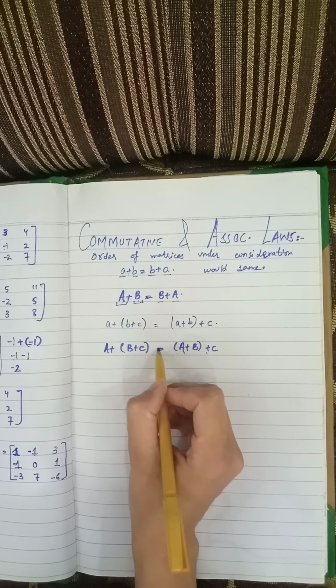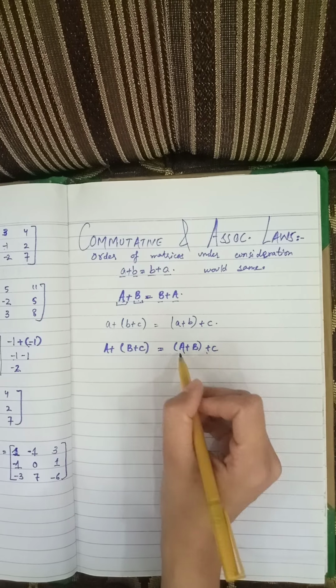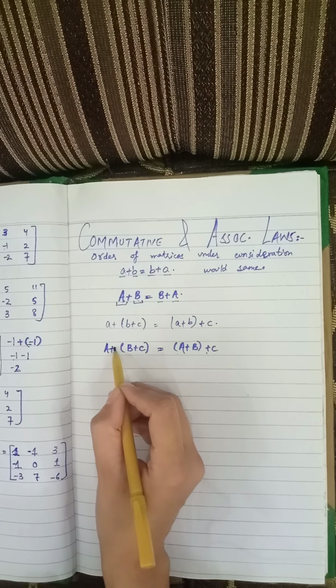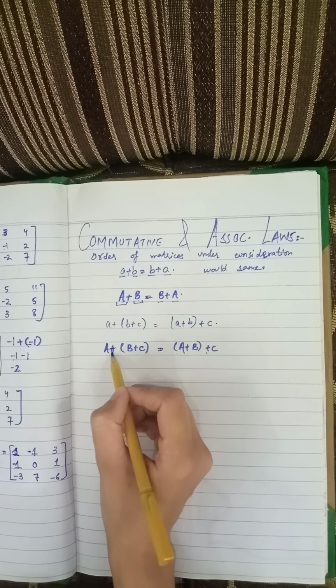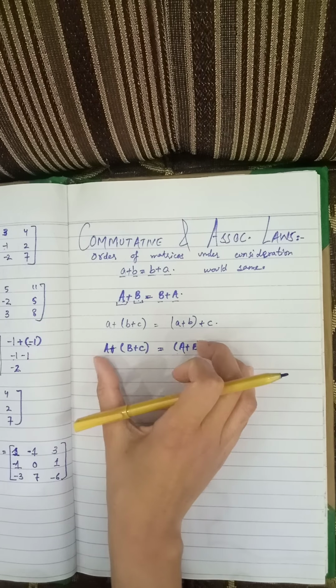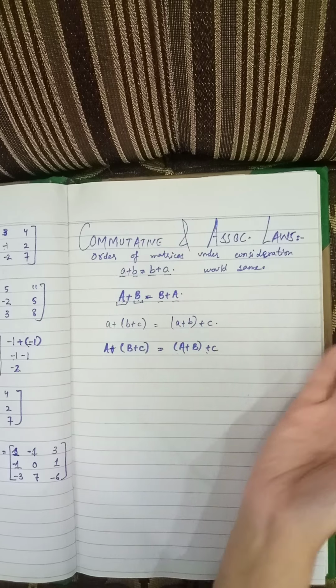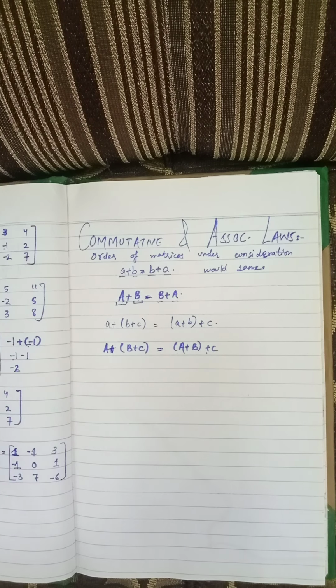No, when the equality appears, it doesn't make a difference if you write this here and that there. Both are equal. The law is telling us that these are equal. So it doesn't matter if you write this one here and this one here. It's okay. So this is the associative law.